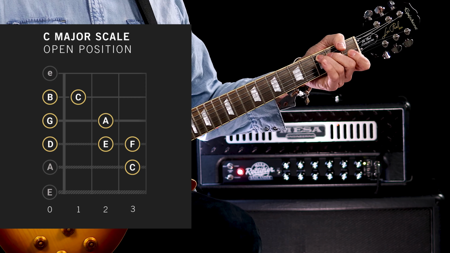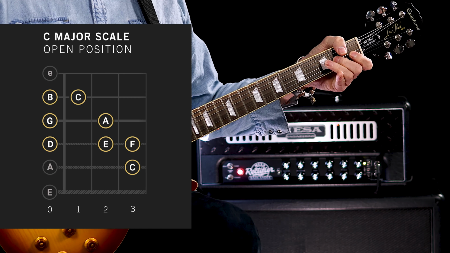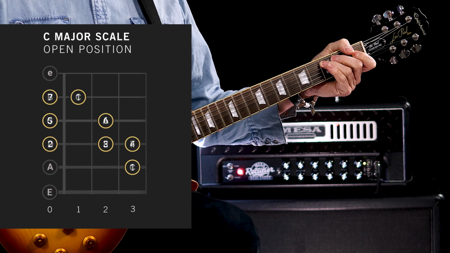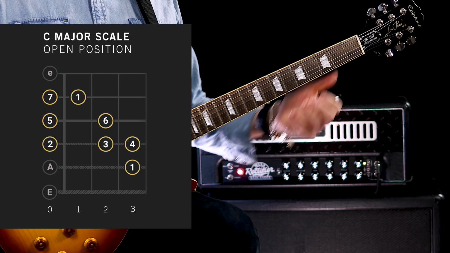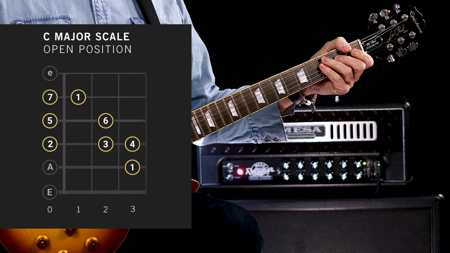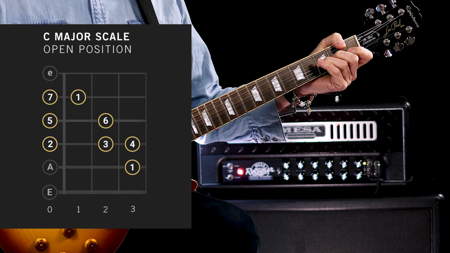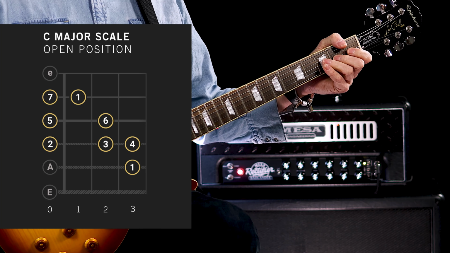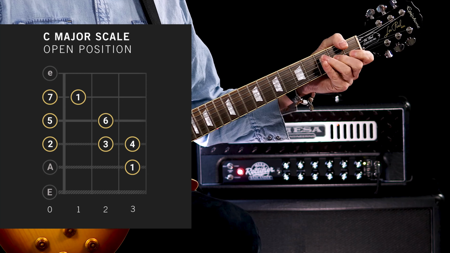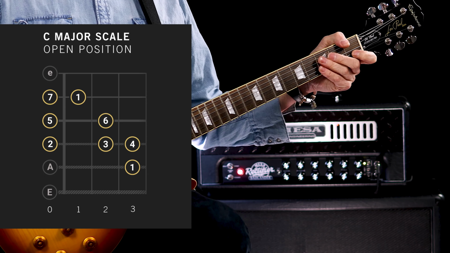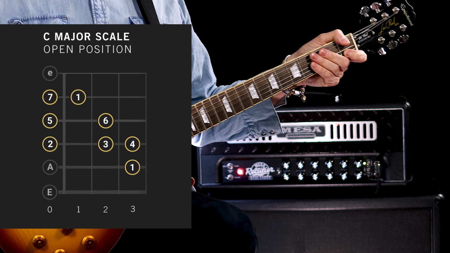Now, when I say that a chord is a triad, it uses 3 specific notes from the major scale. If we look at the C major scale, let's refresh our memory. C is note 1, D is the second, the major third is E, the fourth is F, G is the 5th, A is the major 6th, B is the major 7th, and C is the octave.